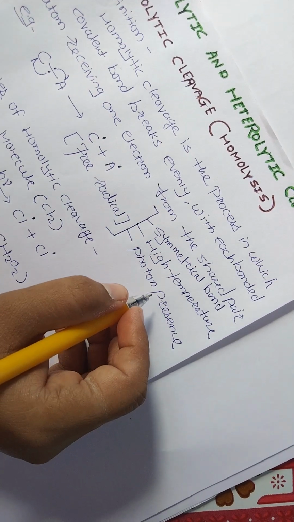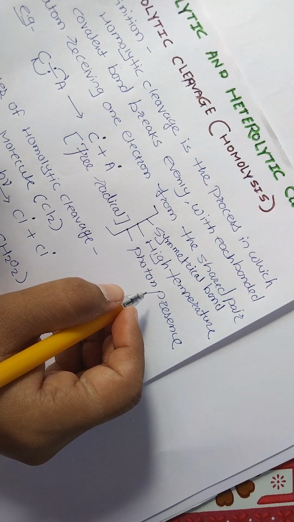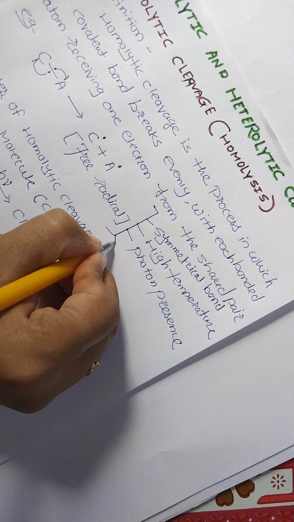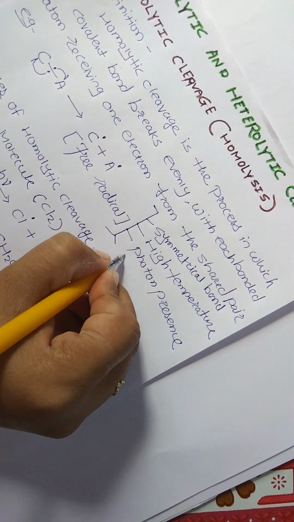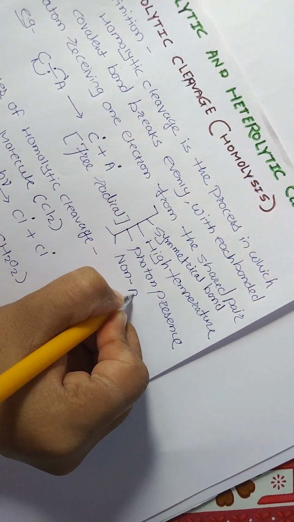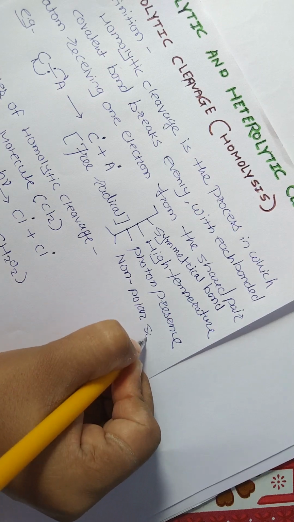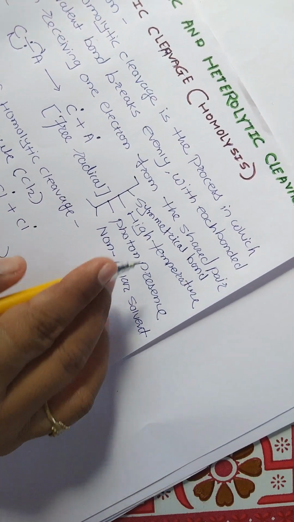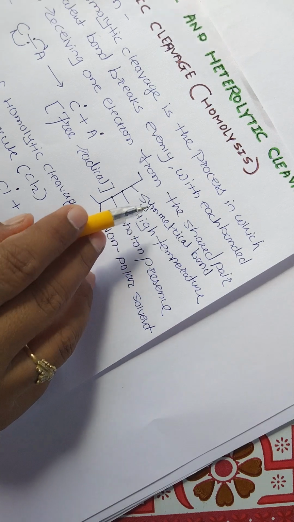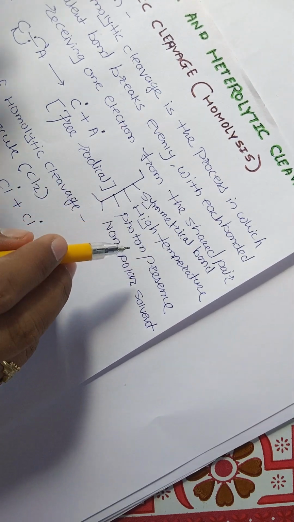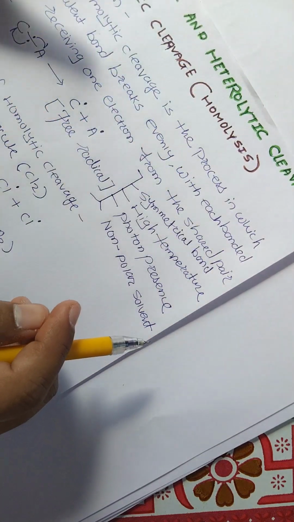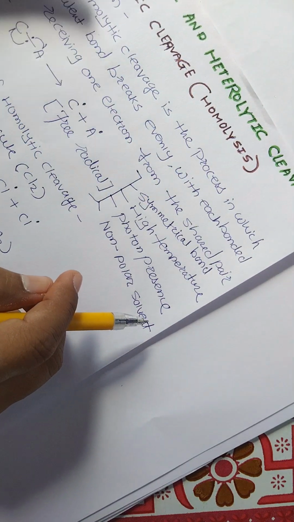And the fourth condition is when non-polar solvent is present, the homolytic cleavage occurs. Got it? So these all are the conditions. Whenever these conditions are present, then only homolytic cleavage occurs.